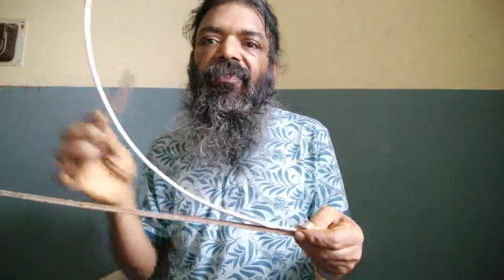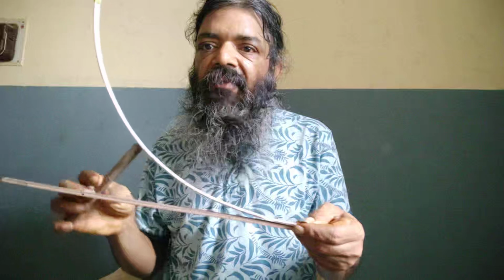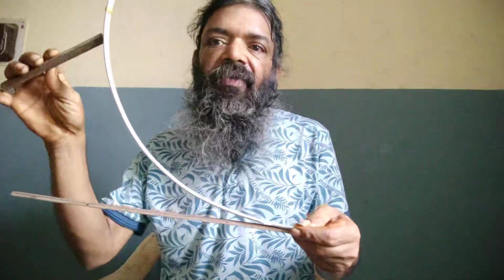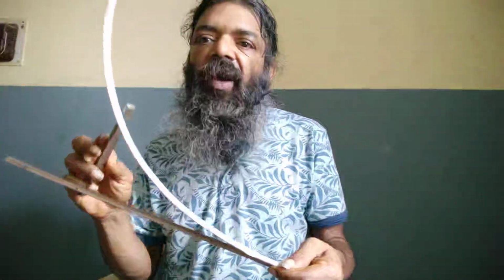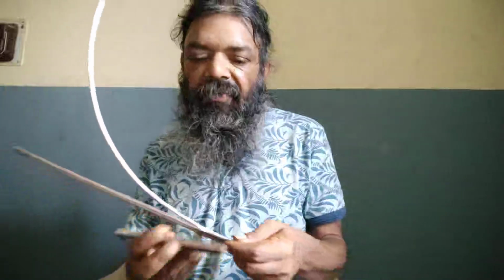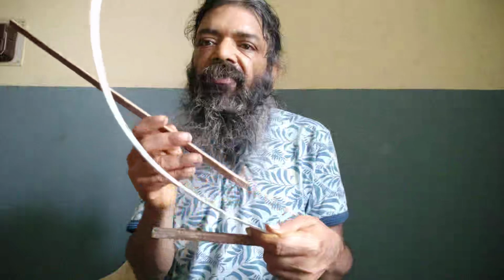Can you see? The gradient vector is perpendicular to the surface. Now, if I consider y equal to x square, any point x comma y as a position vector, if this is the x-axis and this is the origin, and this is x comma y, then from the origin, if I draw a line, that is the position vector.